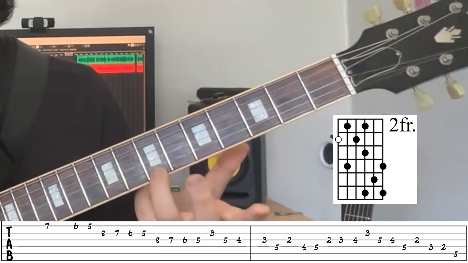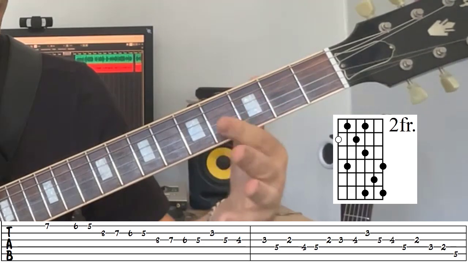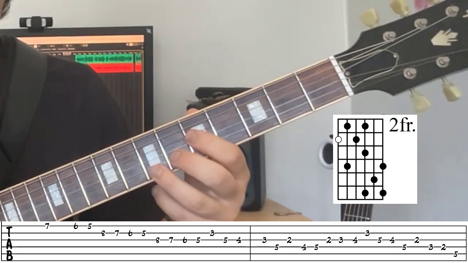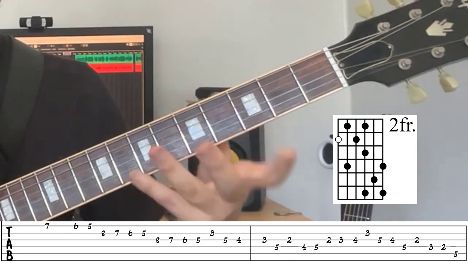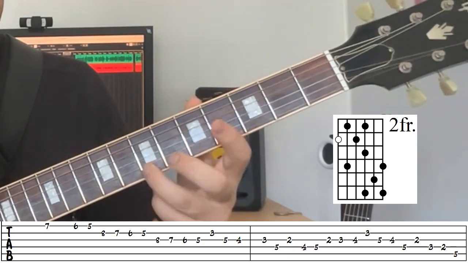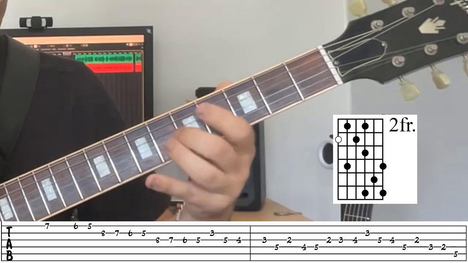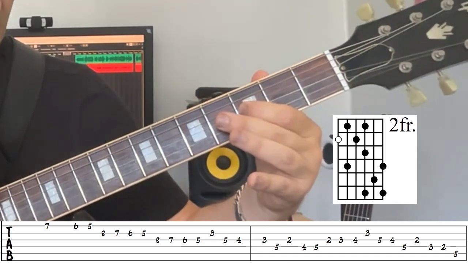I'm starting here on this note, right where the arpeggio ends, and I'm going to start playing like a chromatic scale, following this shape of the arpeggio. I'm playing all chromatic notes.